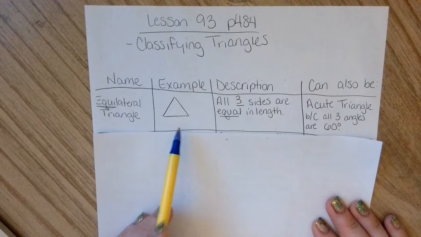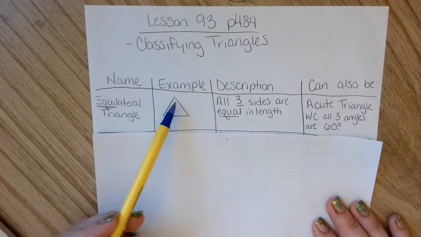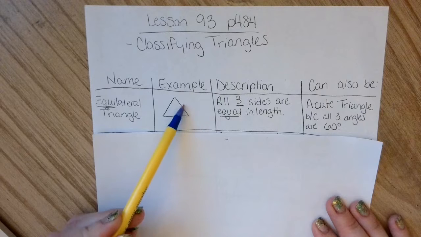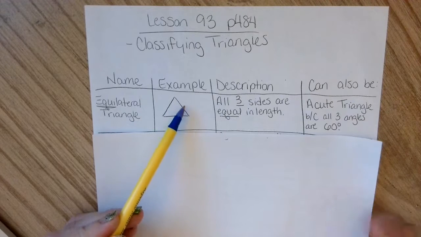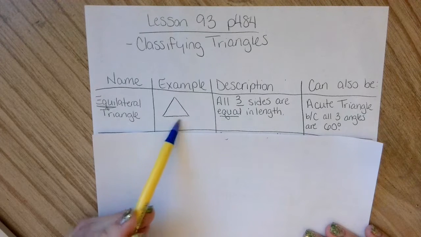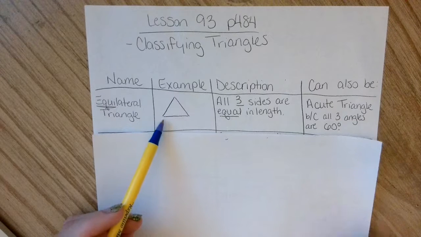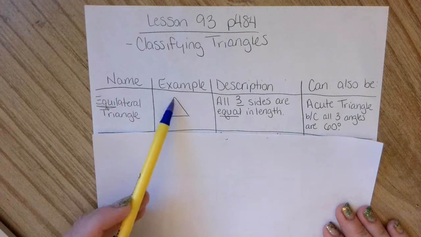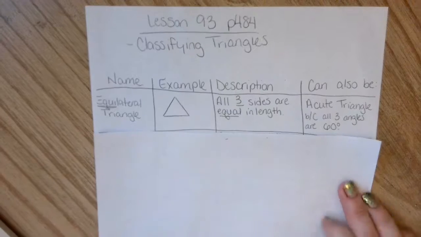So if you're trying to get the perimeter of an equilateral triangle, and it gives you just one of these sides, then you can still get the perimeter, because if one side is, for example, 2 inches long, then this side has to be 2 inches long and this side has to be 2 inches long. So equilateral triangles are really cool in that sense because you can get perimeter and area with very little information.